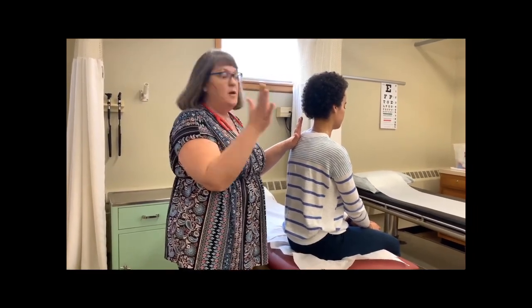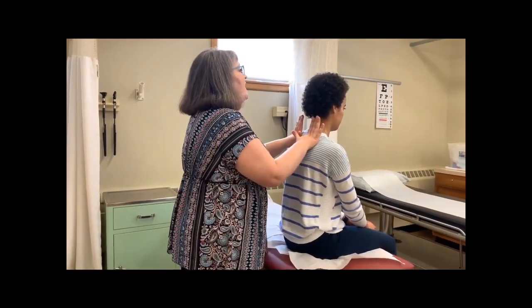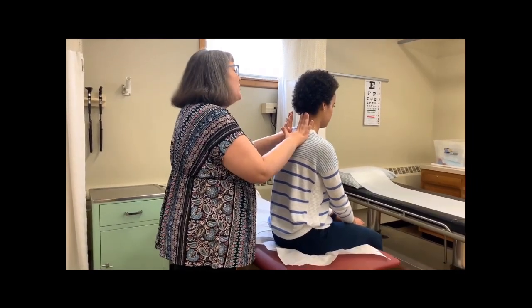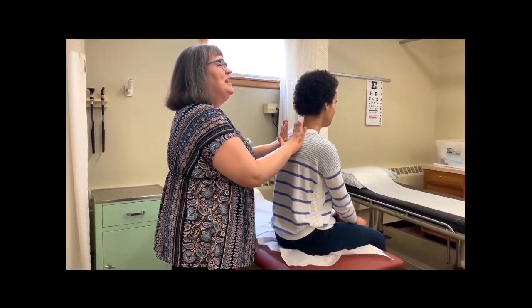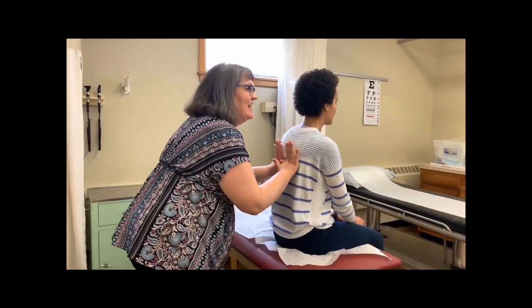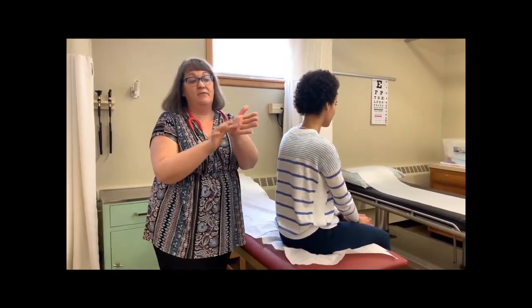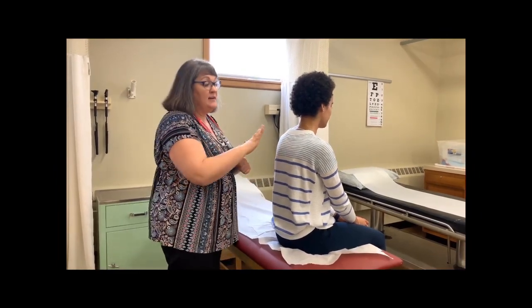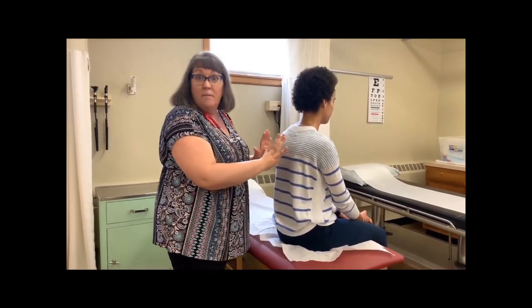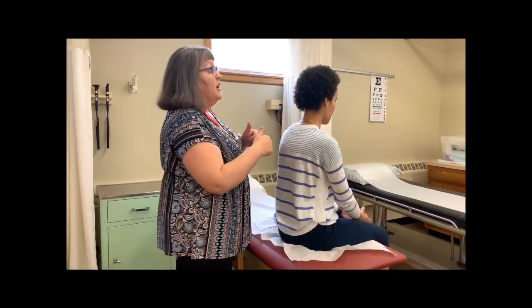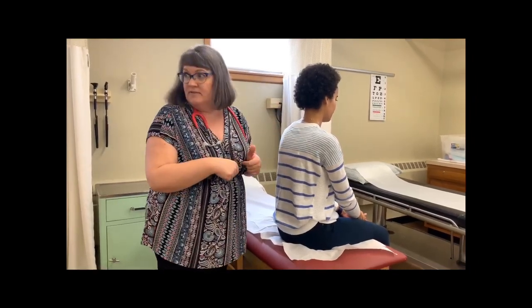Symmetry. Perfect. I'm going to have you say the word 99 pretty loudly. 99. Good. As I'm feeling for those vibrations against the palm of my hand, I'm noticing that they are equal on both sides, which means that we have a normal tactile fremitus, okay?